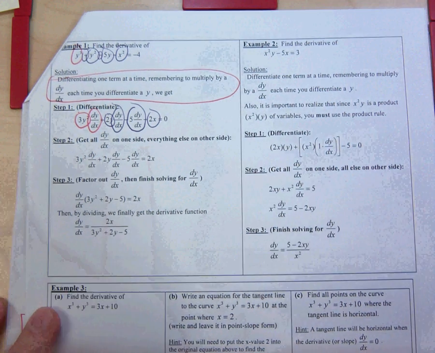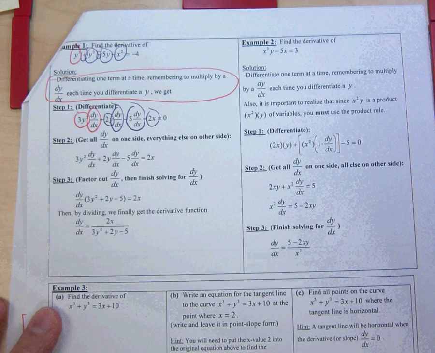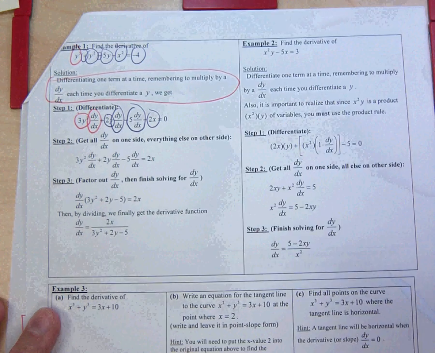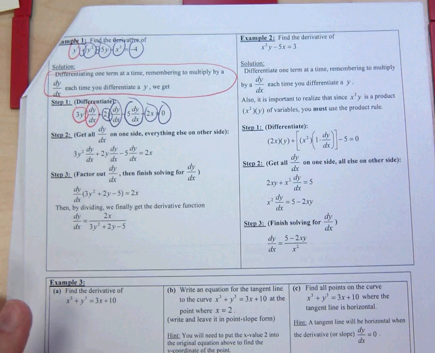If you want to keep the two sides of the equation balanced, whatever you do to one side of the equation, you've got to do the same to the other side. So don't forget to take the derivative of that side as well. What's the derivative of negative 4? 0.